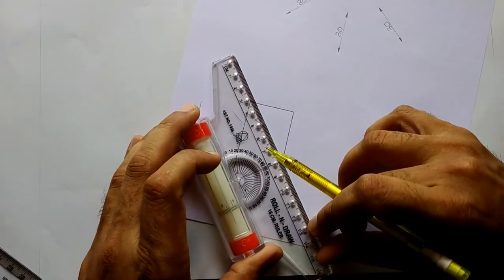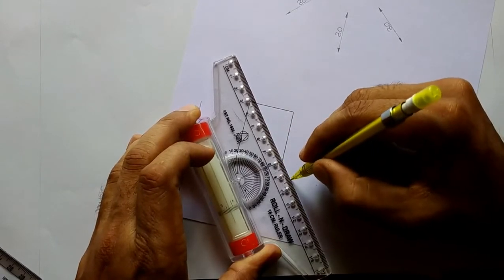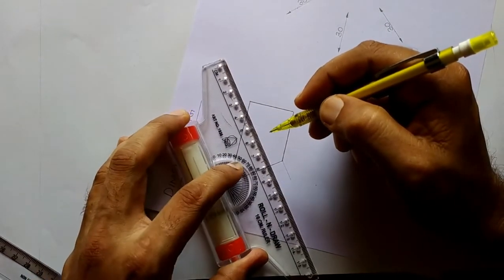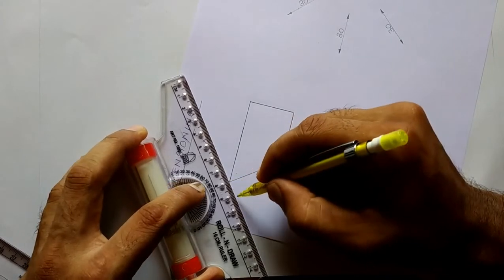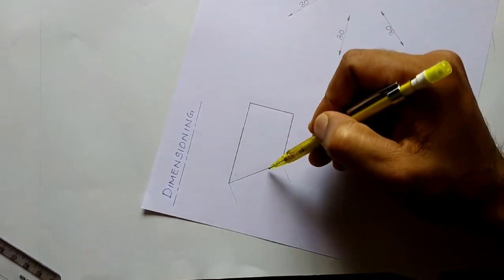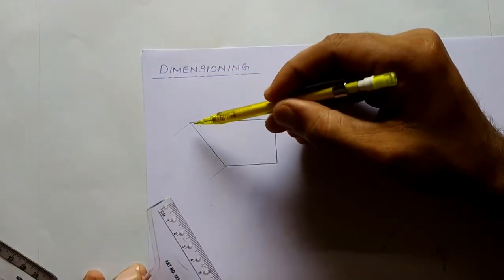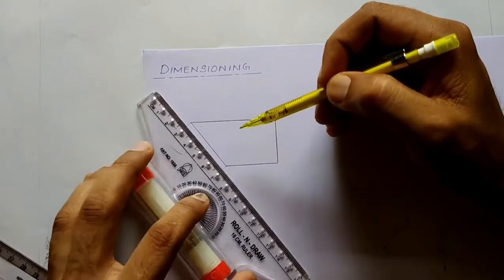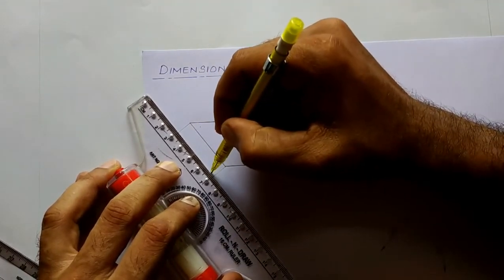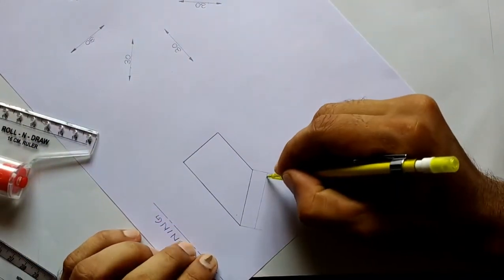I am drawing a projection line perpendicular to this 40 mm line. From here also I am drawing another perpendicular line. These two are projection lines drawn perpendicular to this inclined line, as I intend to show the dimension of this line. Just parallel to this line I am drawing the dimension line. The dimension line is also a continuous thin line. At the ends of this line you have to draw two arrowheads.